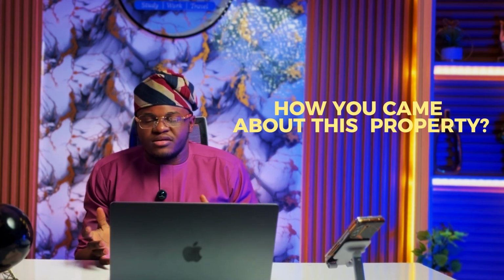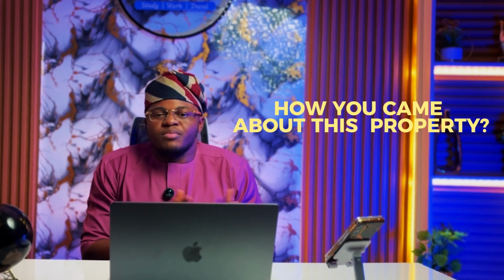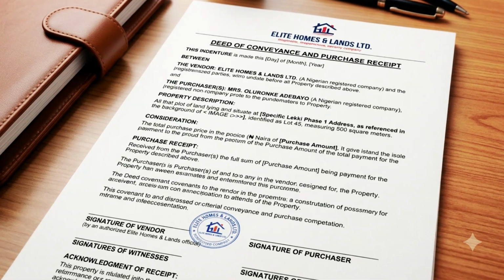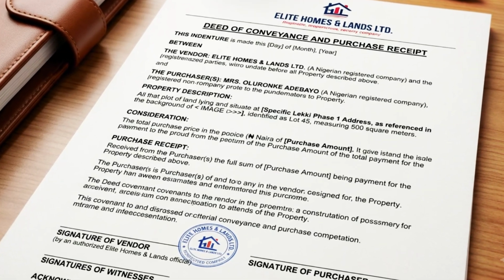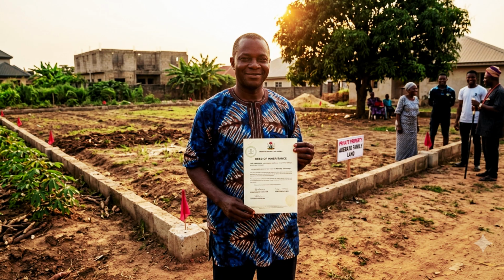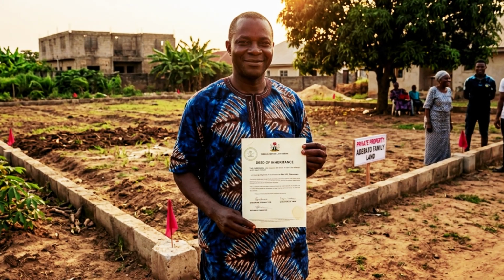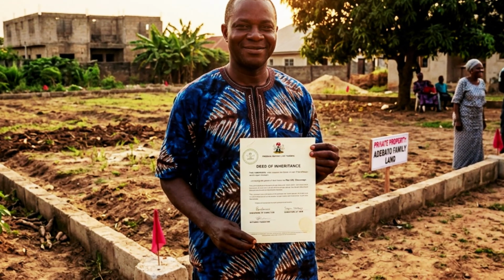Now, you must also document how you came about this property. So if you bought it, where is the purchase deed? Where is the deed of purchase, or the purchase receipt, from when you were buying this property? Now if you inherited this property, who did you inherit it from? Where is the deed of inheritance or deed of conveyance showing that you inherited this property?